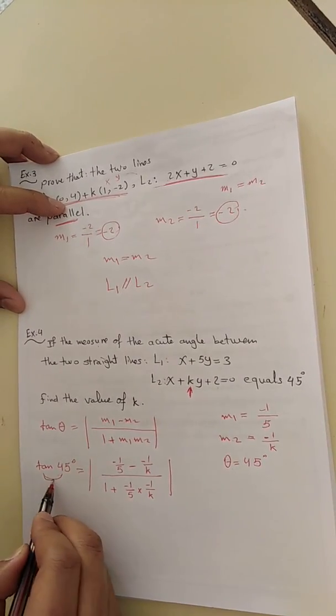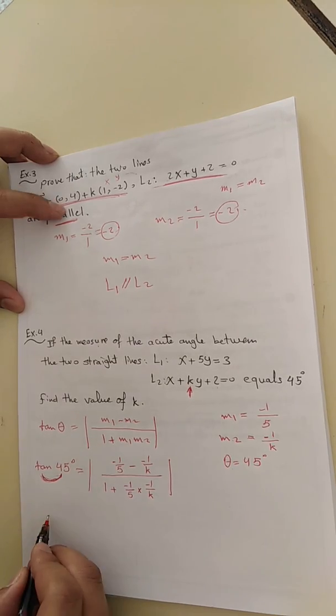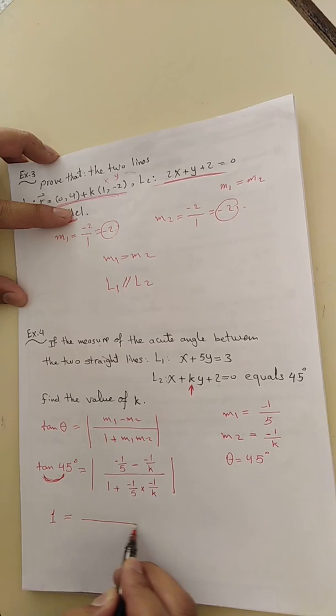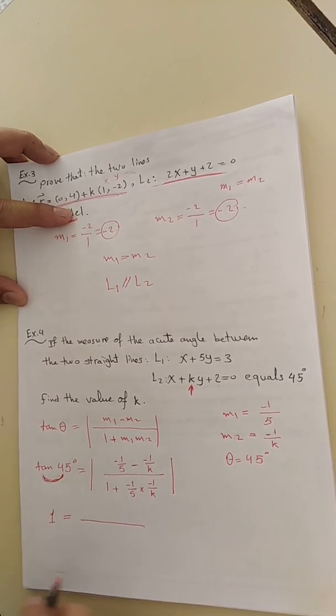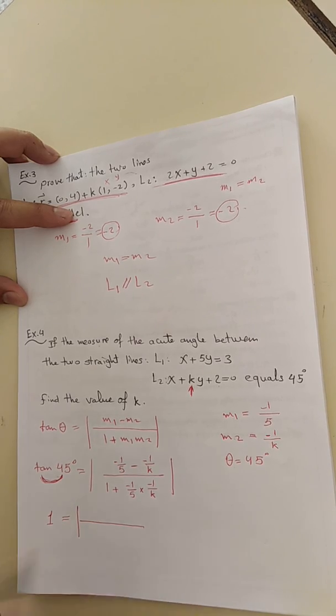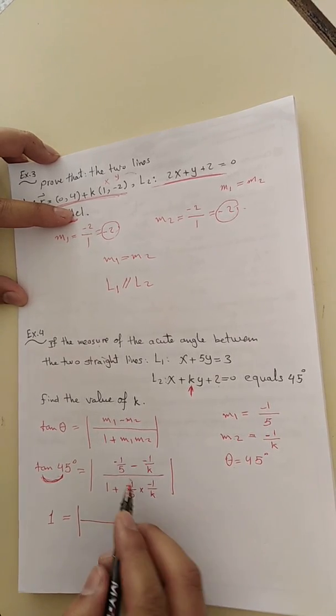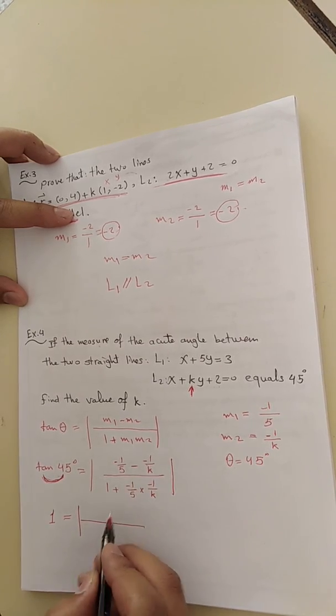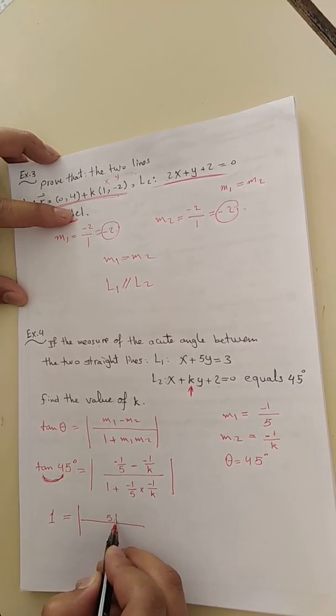We know before that tan 45 equals 1, we can use your calculator to get 1. The absolute value of, let's unify first. Unify the denominators, 5 times k, 5k.